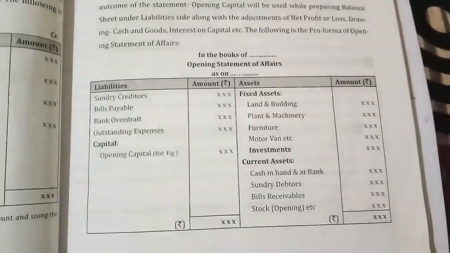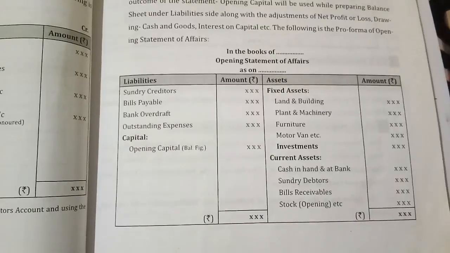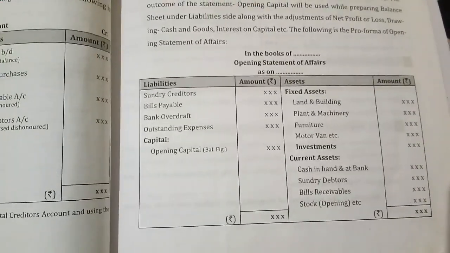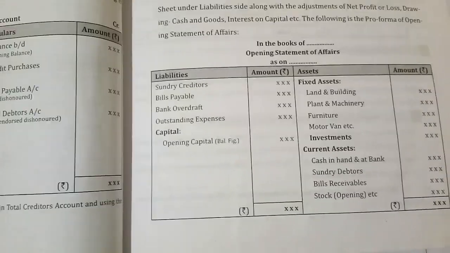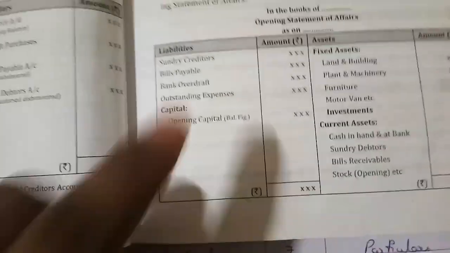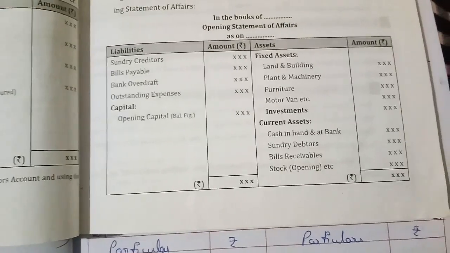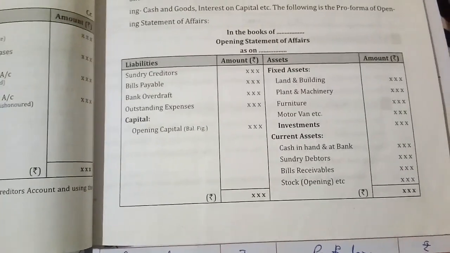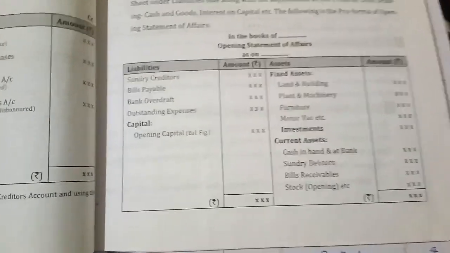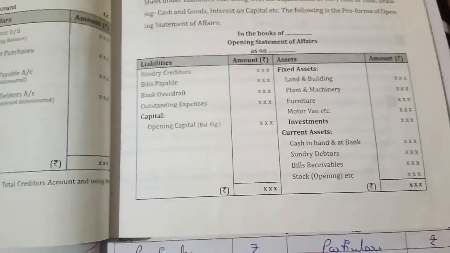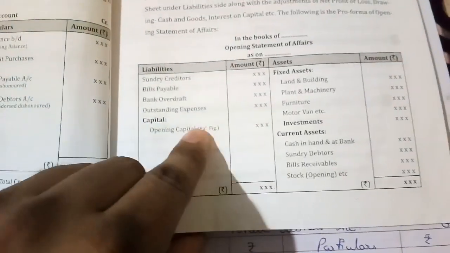Next we'll move to the opening statement of affairs. The opening statement of affairs means here we are just writing down assets and liabilities on the other sides, and we are taking opening capital. Here we will find the opening capital. So here see, the balance figure is opening capital. Current assets and current liabilities are done, and fixed assets have also been brought down here, and the total of all is known as opening capital, which you can see here.